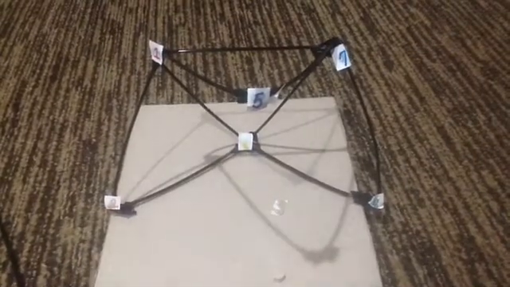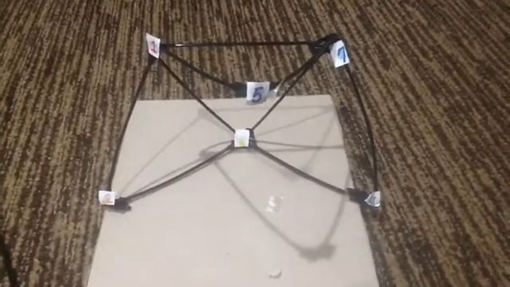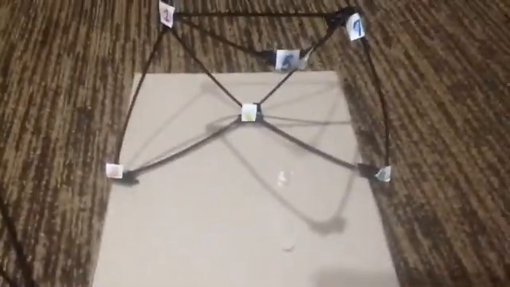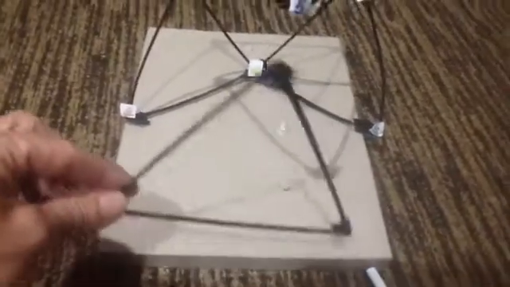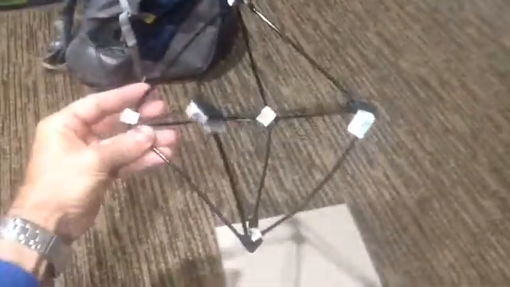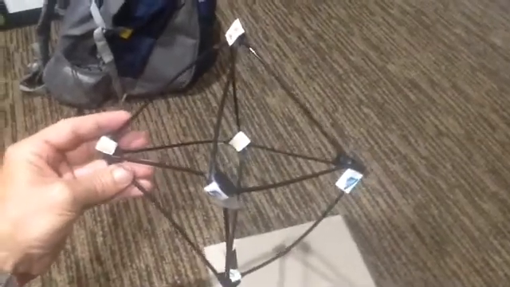Hold on one moment. Okay, so I've used the triangle now and I've attached 1, 4, and 7. Now I'm going to use the other triangle to connect 2, 5, and 8. Now watch this. Okay, so this is it roughly. This is called an octahedron.